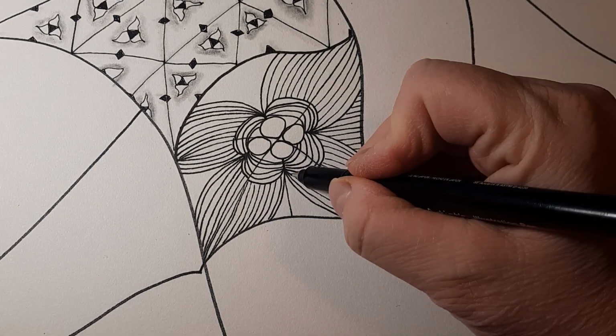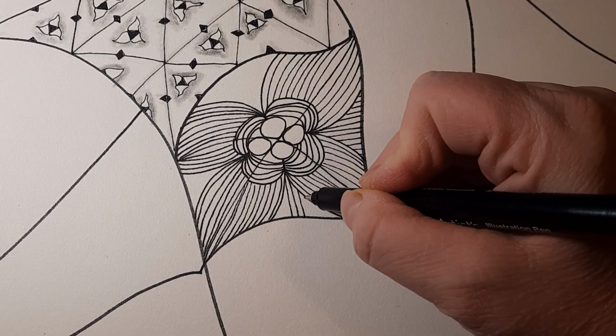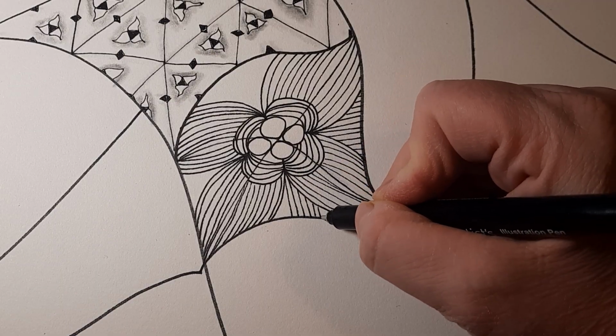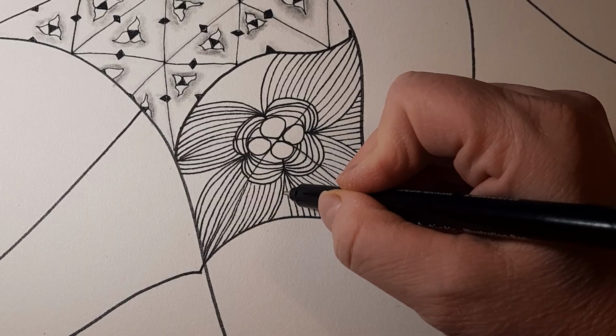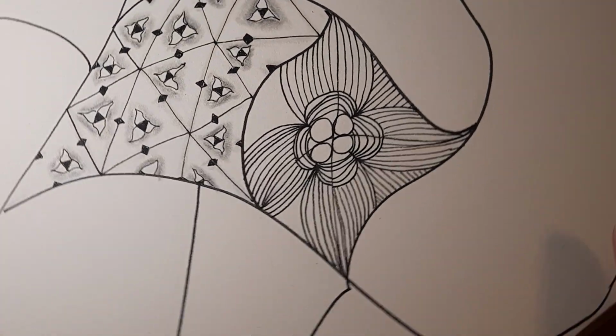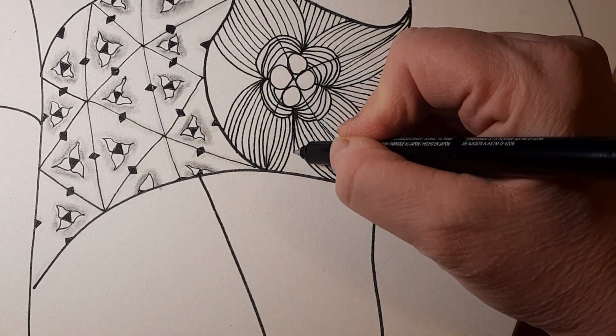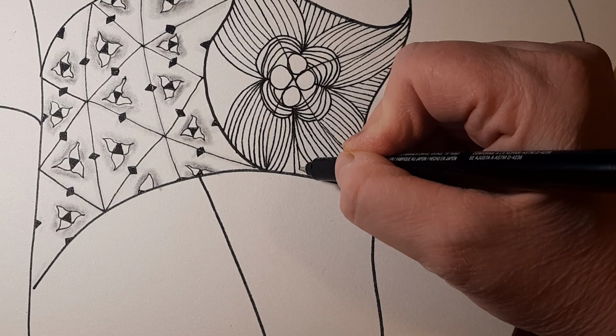This one is coming out a little bit wonky, but why not give it a try and see what effect it has. There is no perfection in Zentangle. So this one's going to come straight down this way.